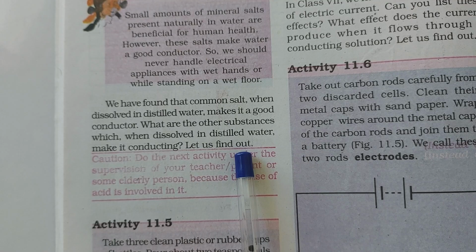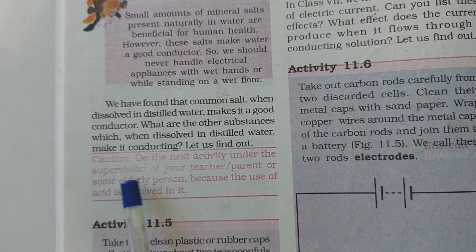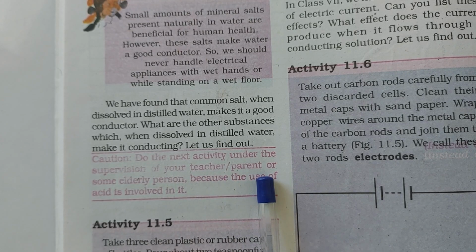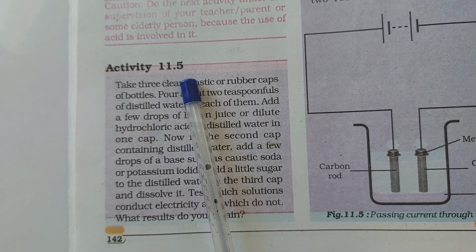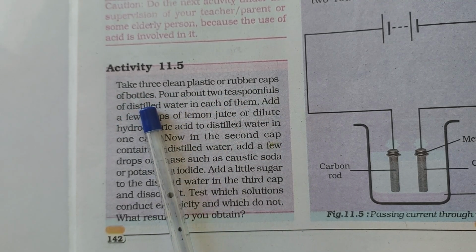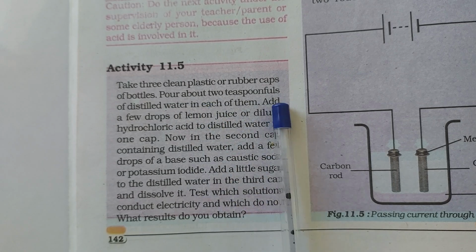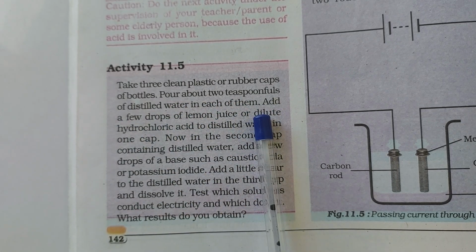Let us find out. Caution. Do the next activity under the supervision of your teacher or parent or some elderly person because the use of acid is involved in it. Activity 11.5. Take 3 clean plastic or rubber caps of bottles. Pour about 2 teaspoonfuls of distilled water in each of them.